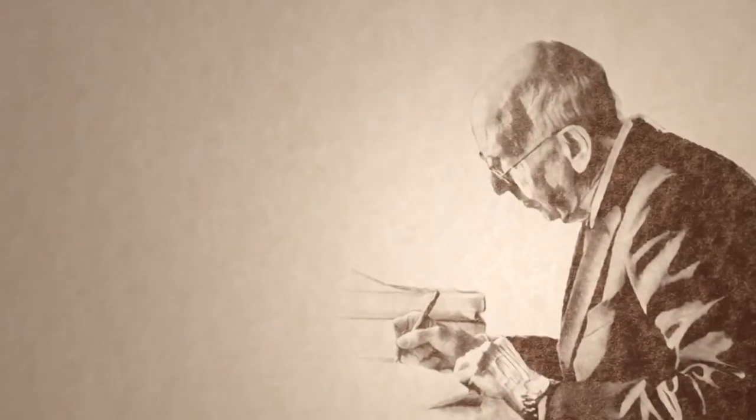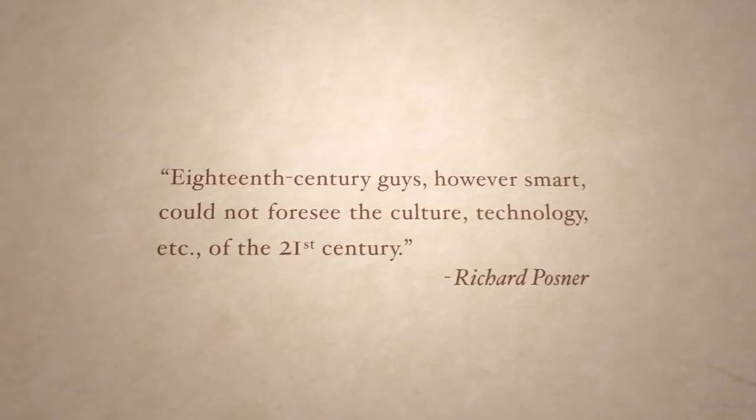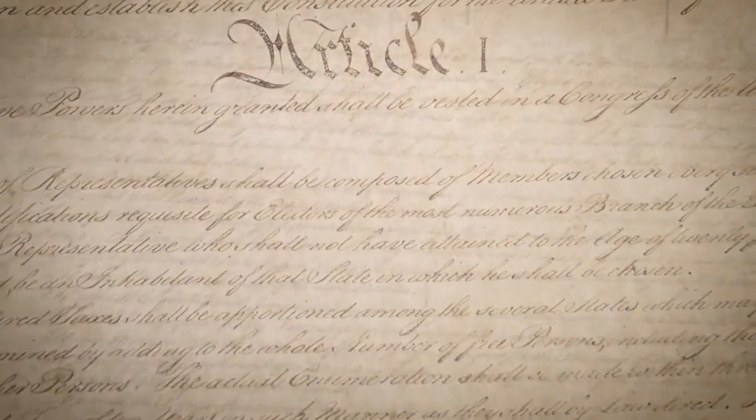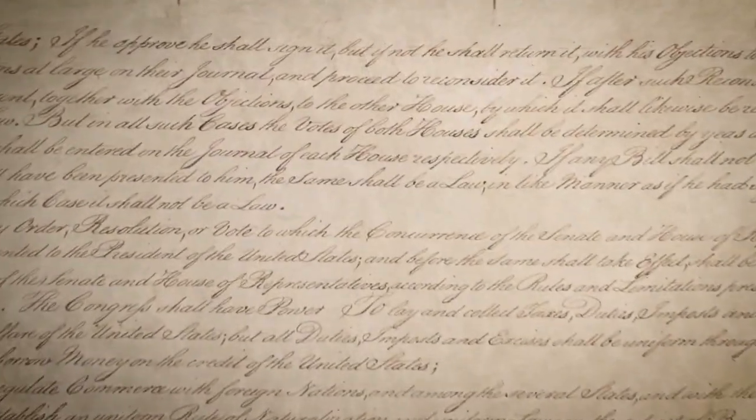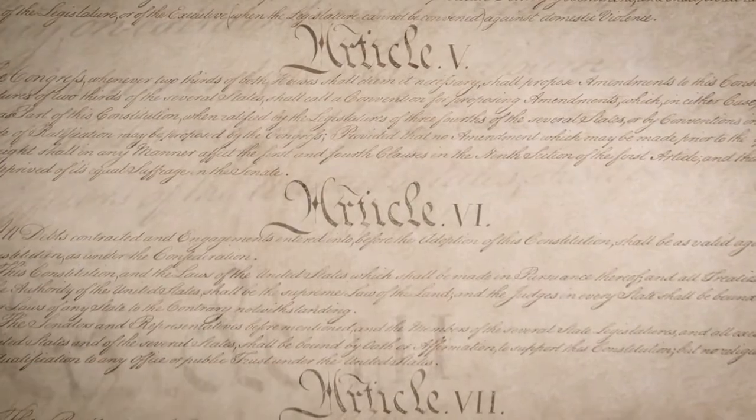Some critics argue that it's out of date. Richard Posner, a famous judge, quipped, for instance, 18th century guys, however smart, could not foresee the culture, technology, and so forth of the 21st century. So are these critics right? Is the Constitution too vague or too dated to provide guidance? I think not. If we take the trouble to understand the provisions in the Constitution in their textual, structural, and historical context, and interpret them in an analytically rigorous way, we'll find that they do provide principles and norms that are relevant to our civic life today.